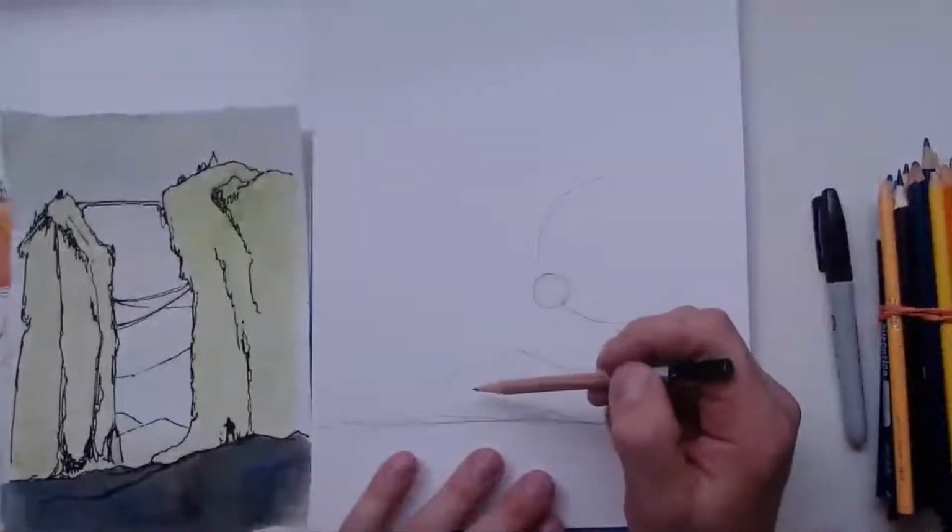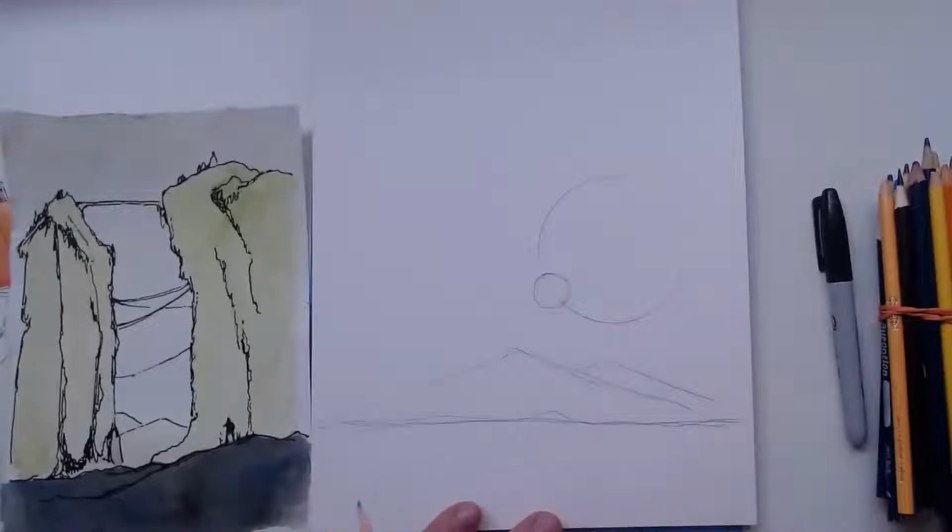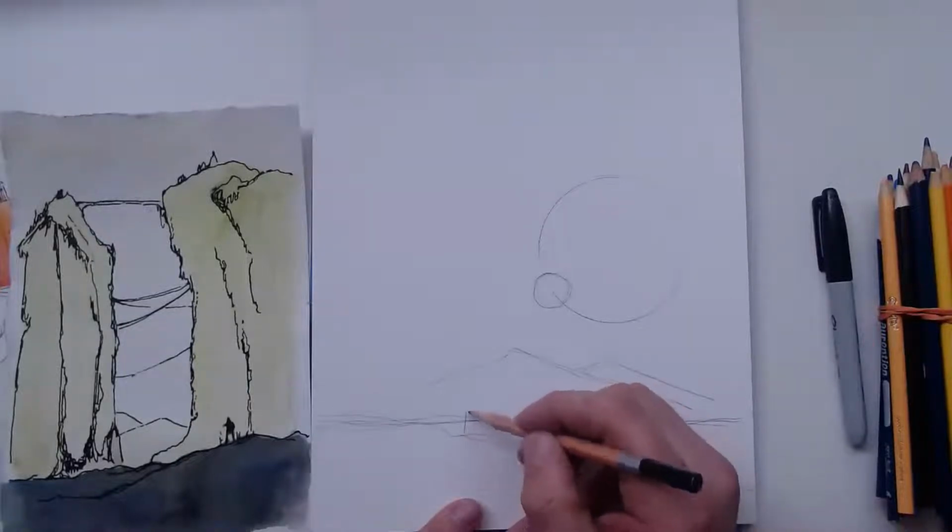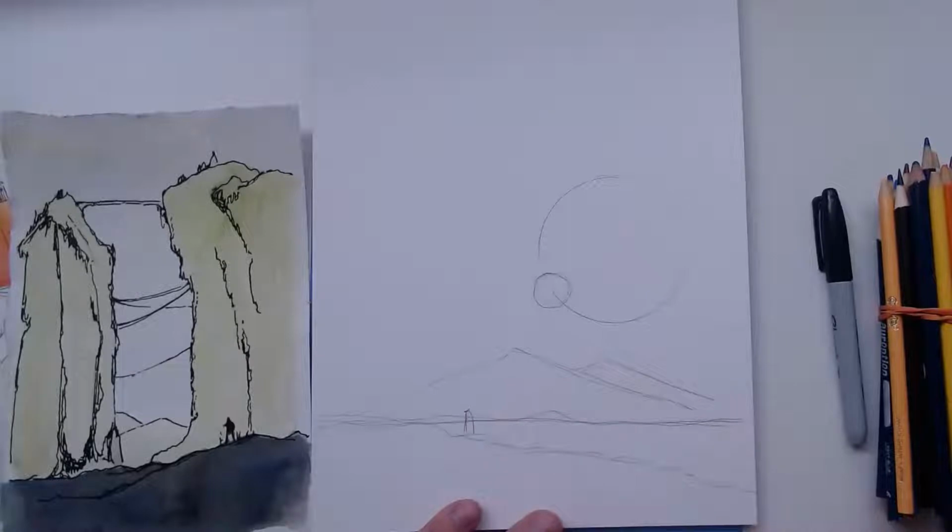let's see. I've got a bit of a slope. So let's draw another line sloping down like this, kind of like that. So this is our little character, maybe, standing right about there.